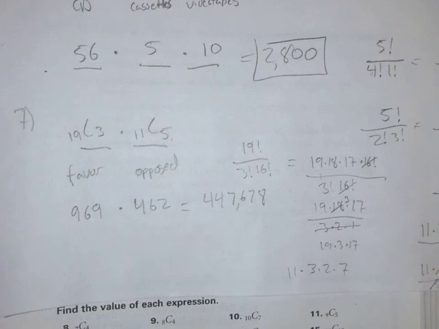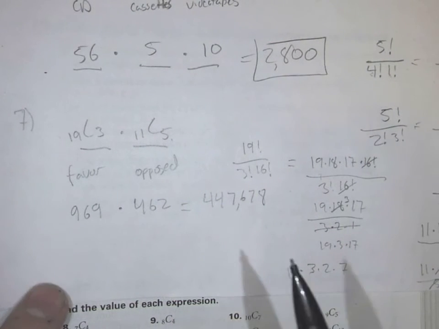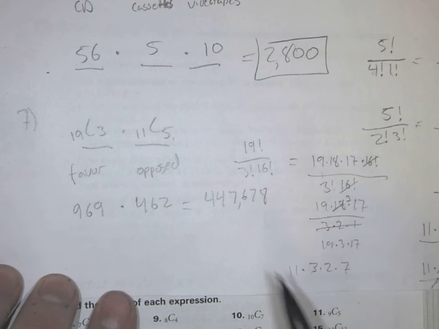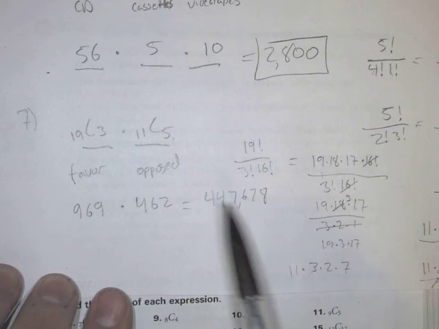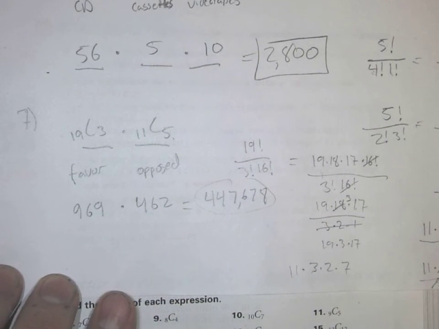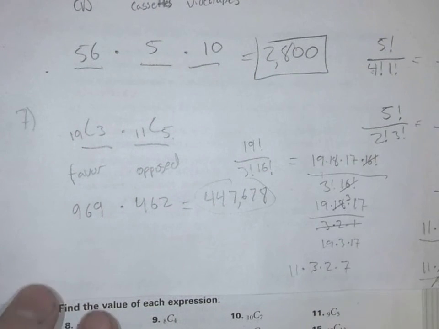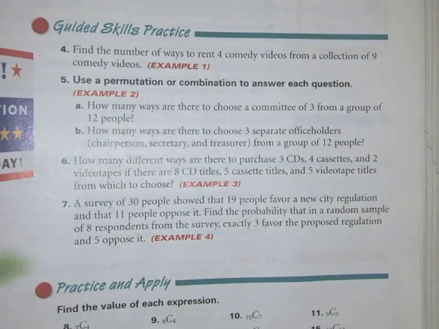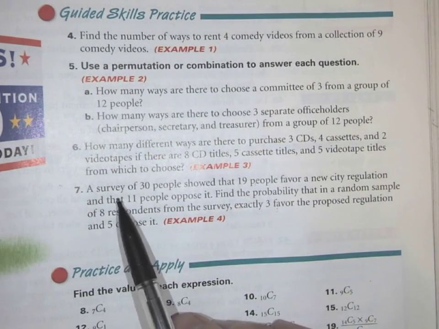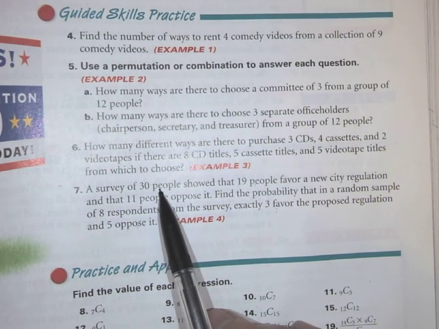Okay, but we have to remember that this was a probability question to begin with. The event that I'm looking for is the probability that I pick 3 of these guys and 5 of these guys. And this is how many ways there are for me to do that. But what I have to take into account is the total number of ways that I can take this survey. So let's look back at the problem and say, a survey of 30 people, right?